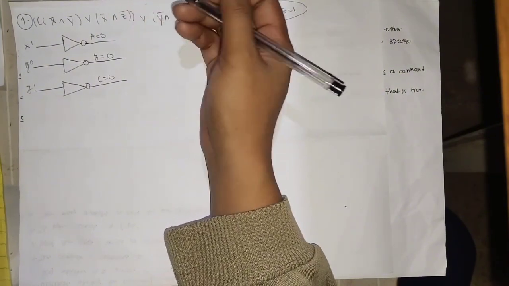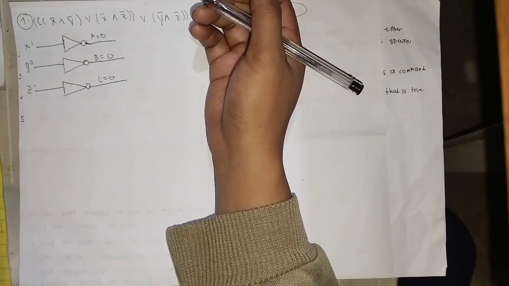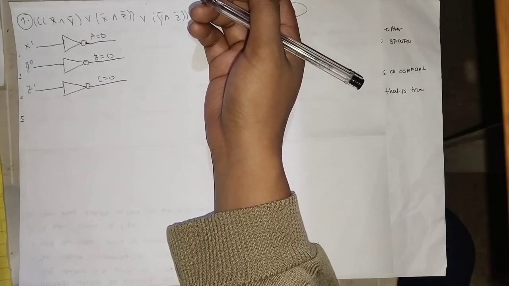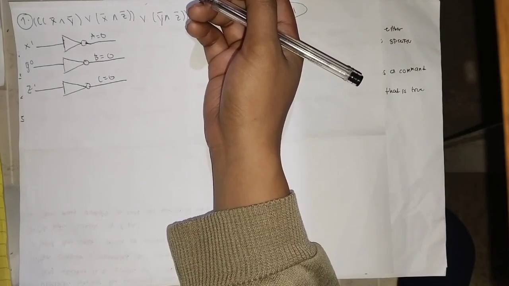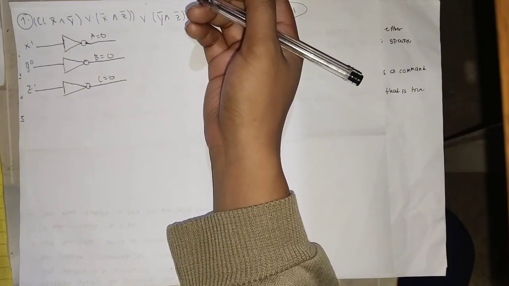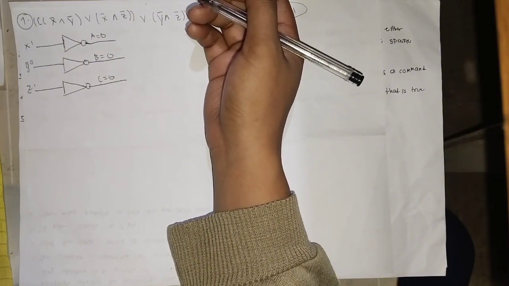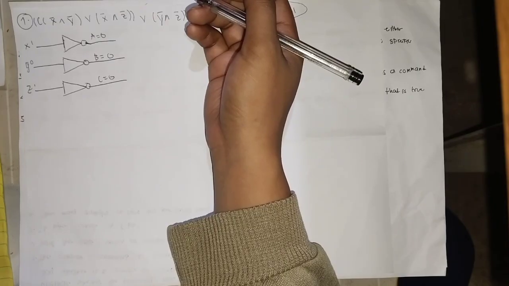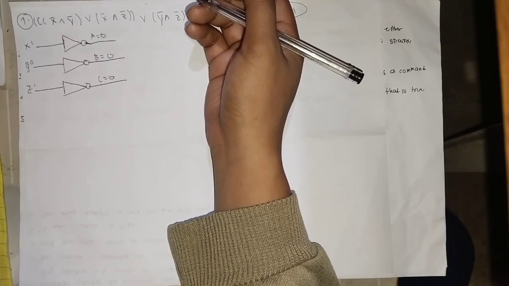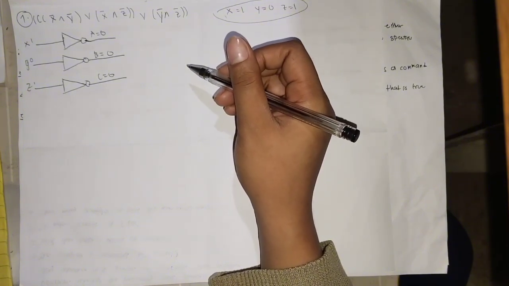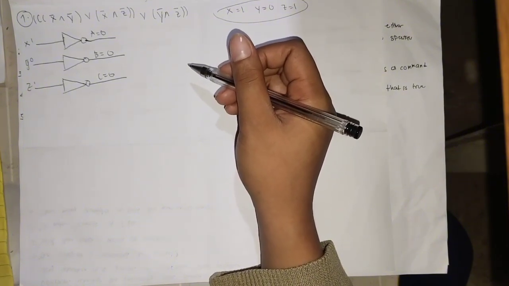So next we have a NOR gate. A NOR gate is like an OR gate with a NOT gate at the end. It outputs a 1 only if both inputs are 0. If either input is a 1, the output is 0.